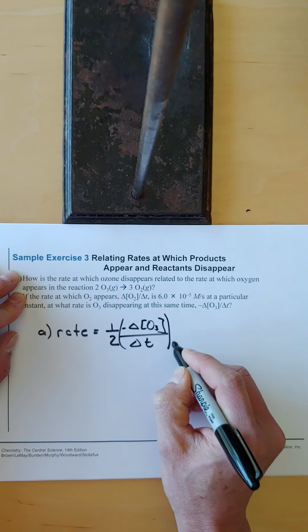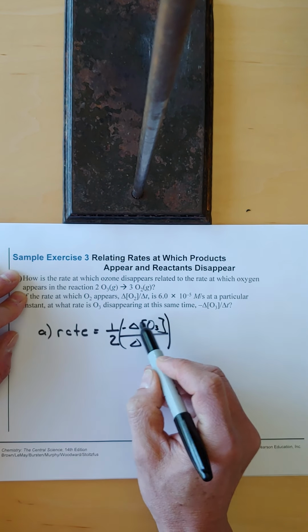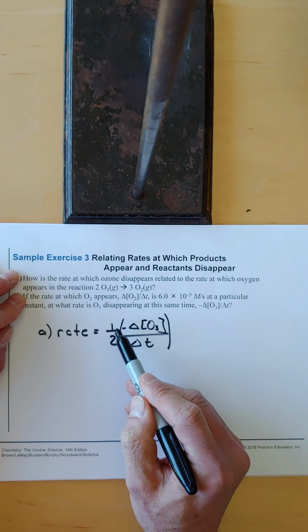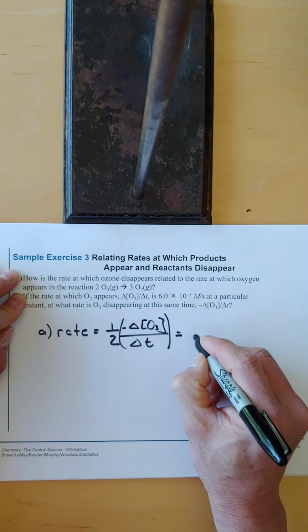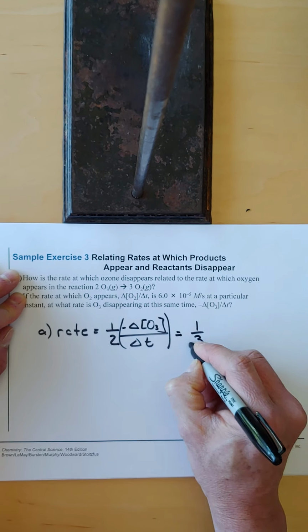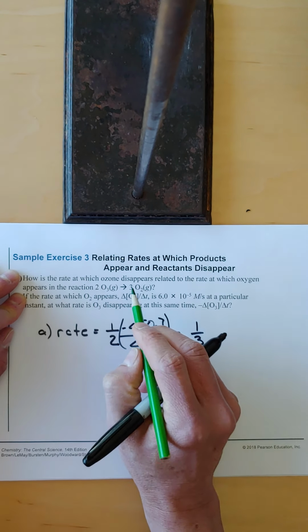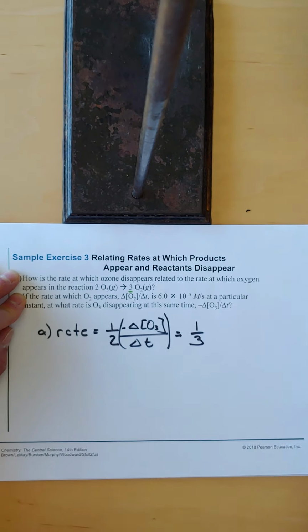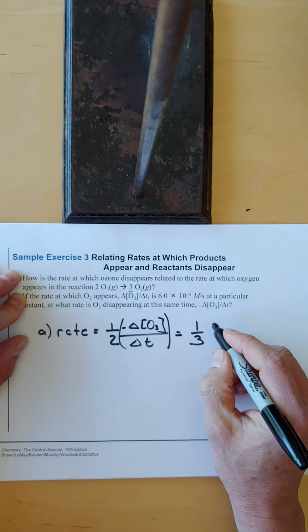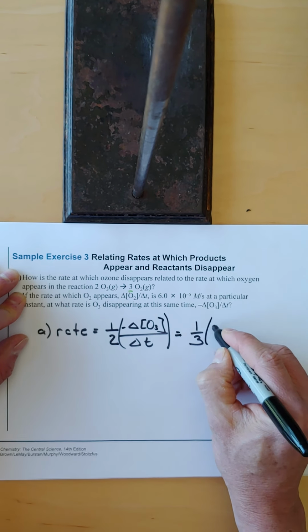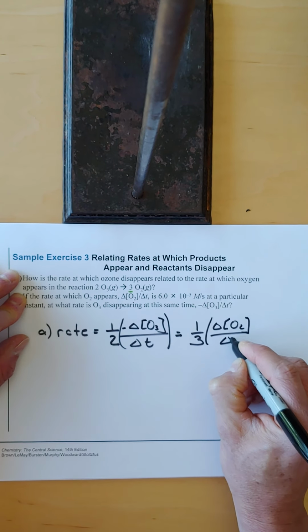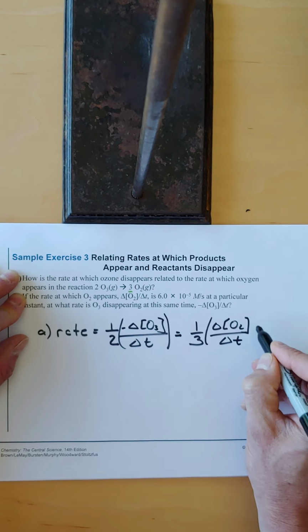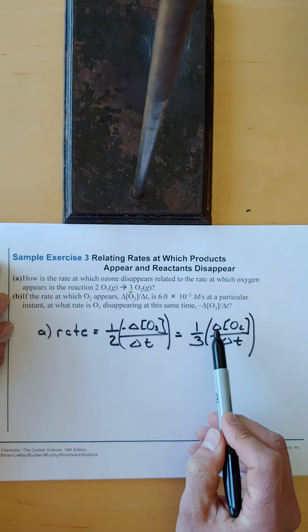That's going to be equal to minus 1/3, because we have a 3 in front of the oxygen, times the change in concentration of oxygen over the change in time. So that's our relative rates.